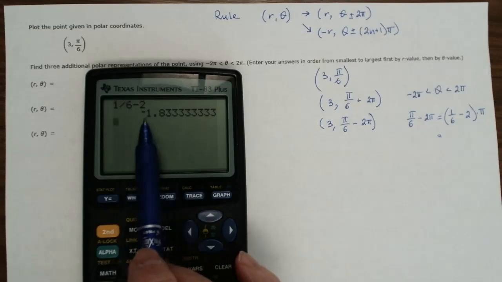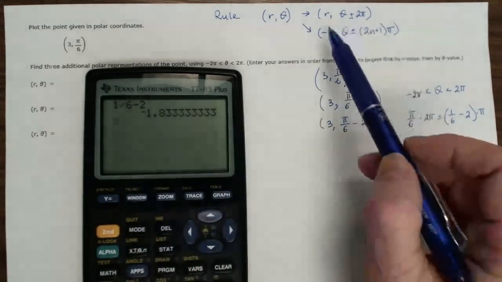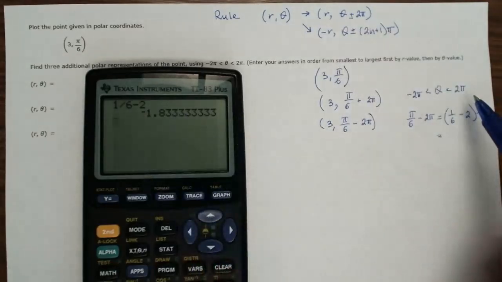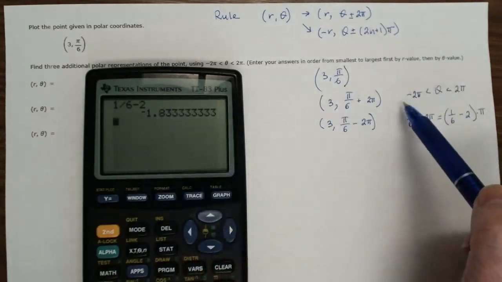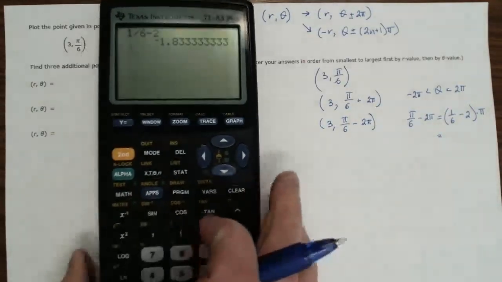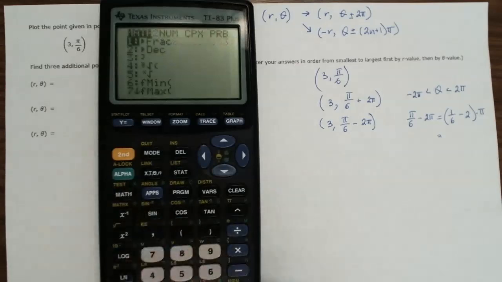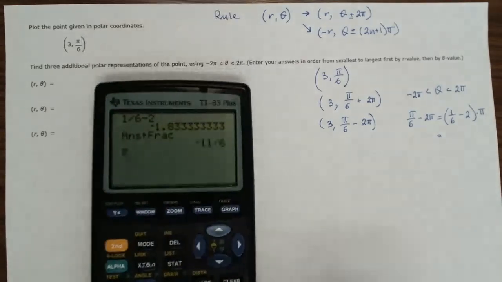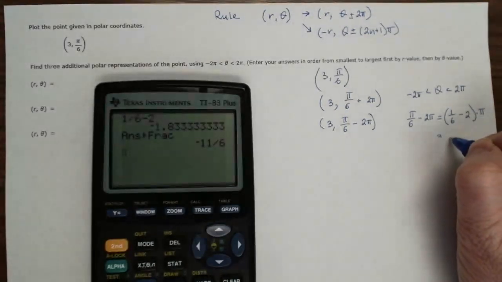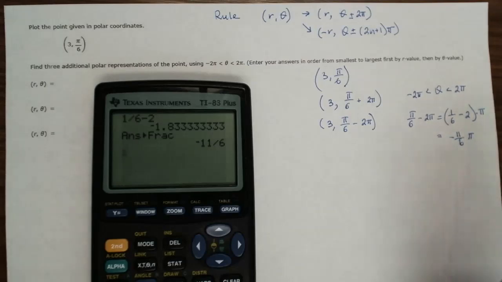First of all, I see that my number is greater than negative 2, but less than positive 2. So I will change this to a fraction, math, enter, enter. So I have negative 11 over 6 pi.